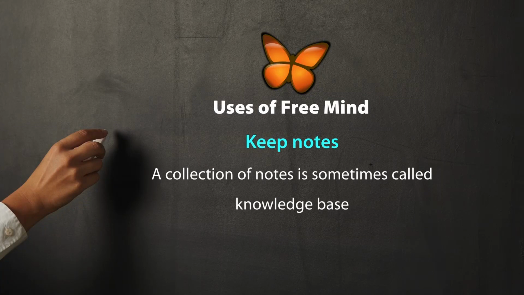It also helps you in making notes, in keeping notes, because when you are listening to some lecture or some module, then you can just jot down points and those points can be easily made in a concept map using FreeMind. That is why we also say that it also helps in generating a knowledge base.